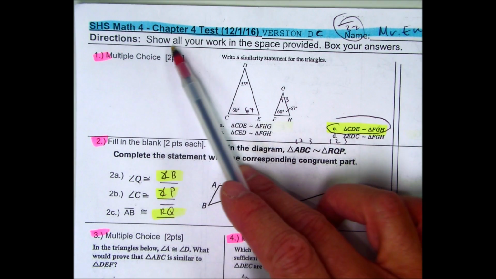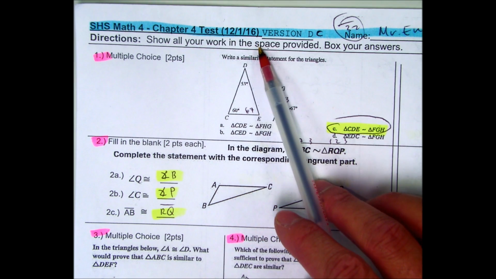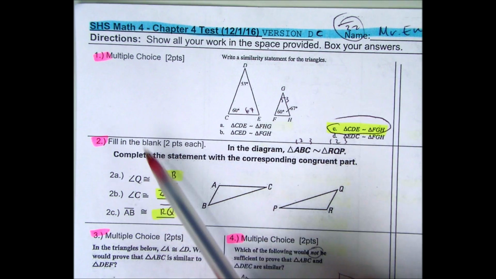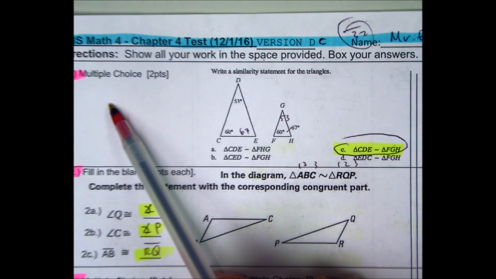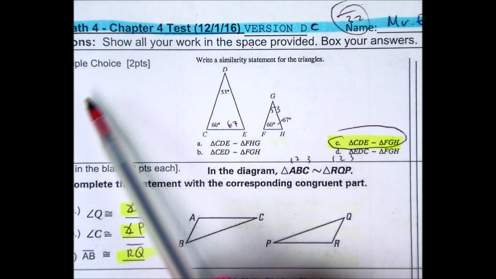These are the test corrections for your Chapter 4 test taken December 1st, 2016. This is version C and D. Question number 1. Which similarity statement for the triangles?